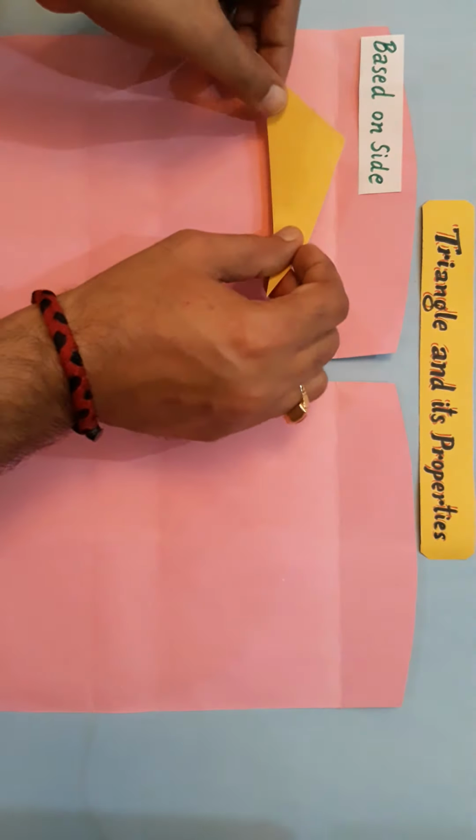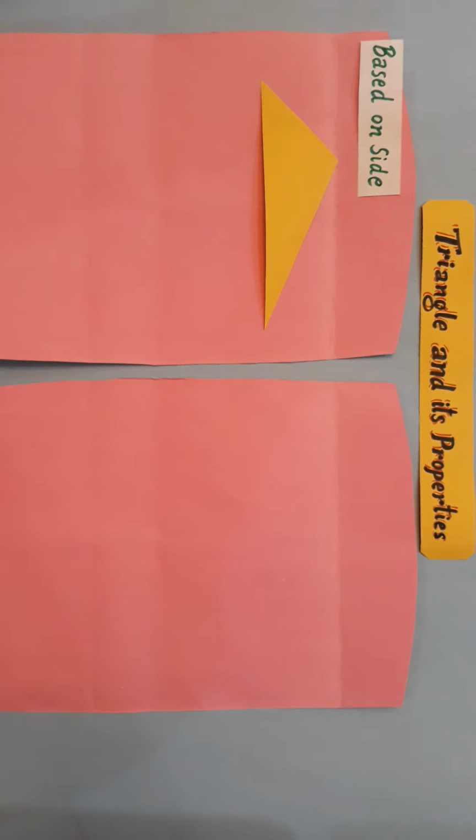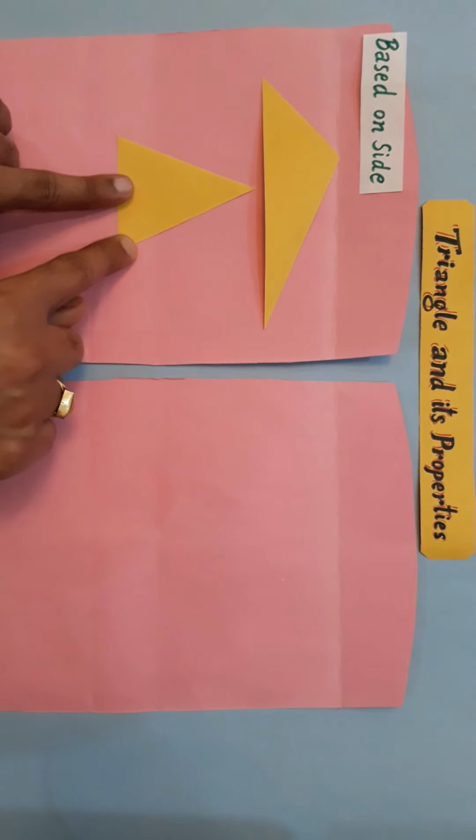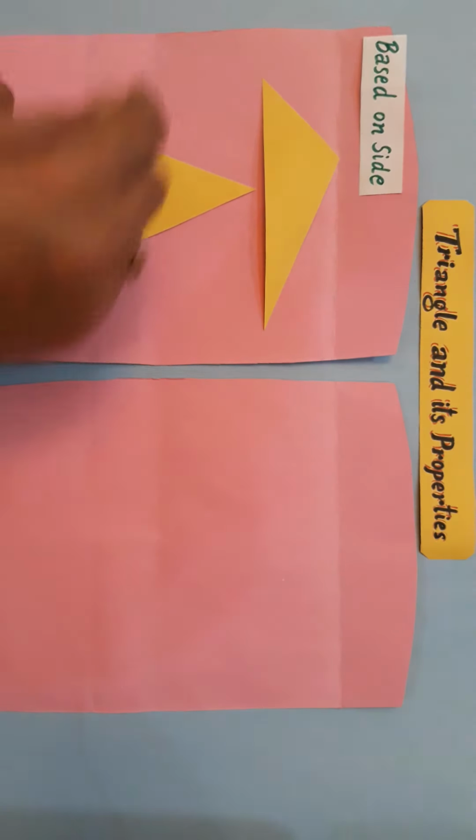If you observe over here, in this particular triangle the three sides are of different measurement, and whenever the three sides are of different measurement, it is said to be a scalene triangle. Now let's talk about the isosceles triangle. In an isosceles triangle, two sides are of equal measurement. You can observe this side is equal to this side.